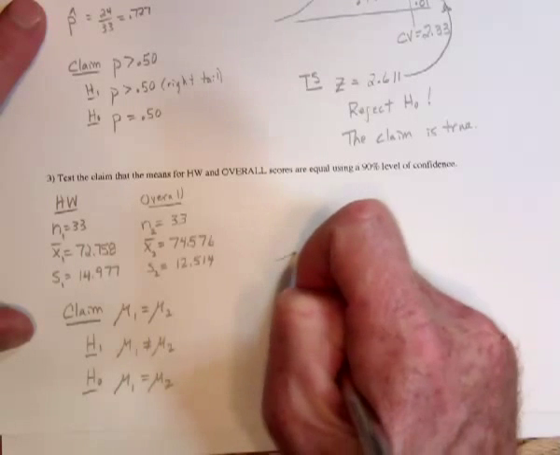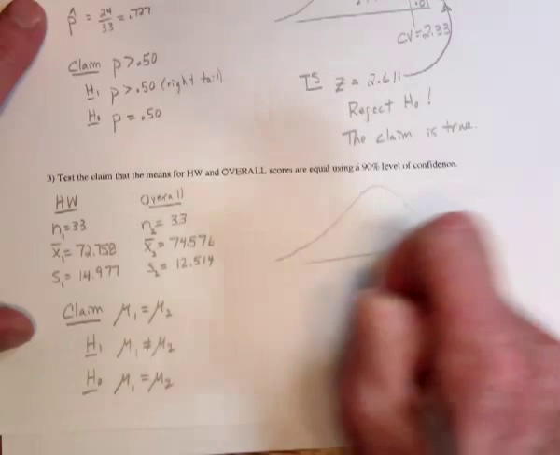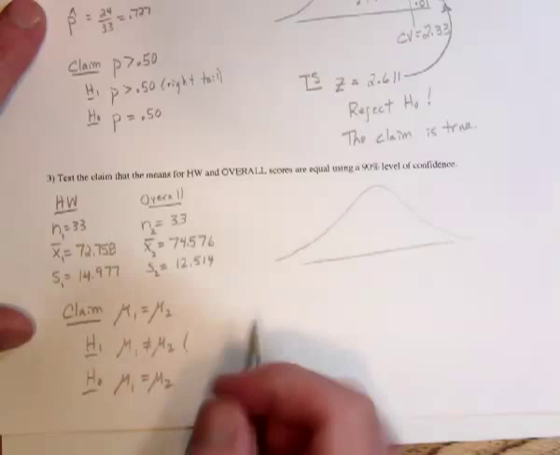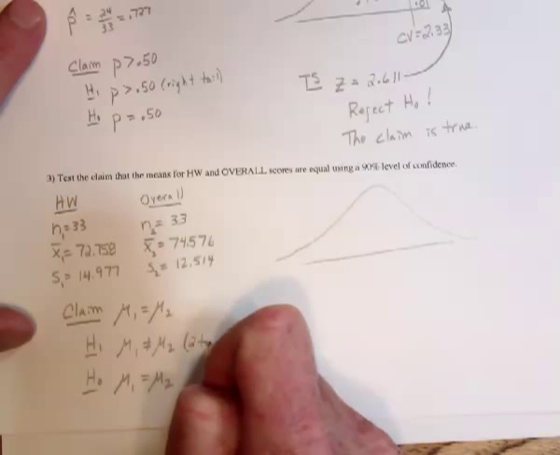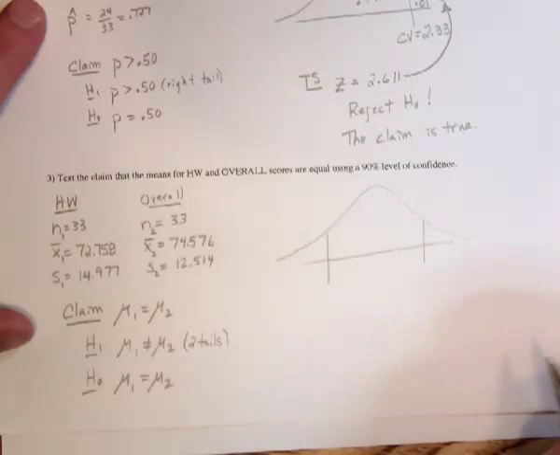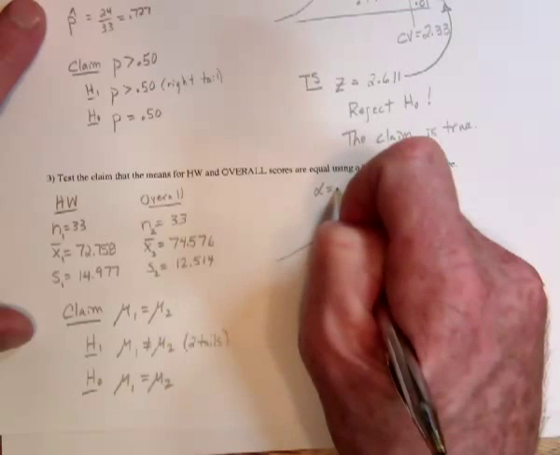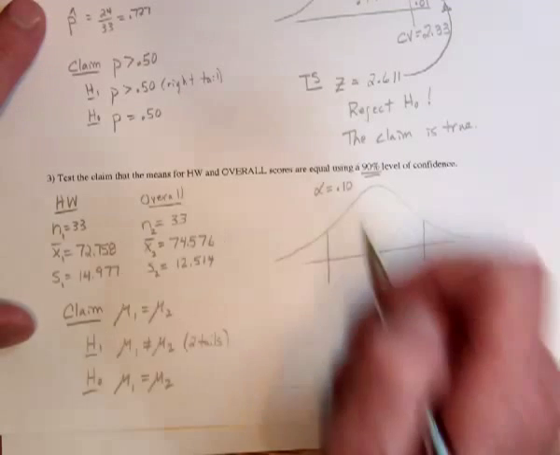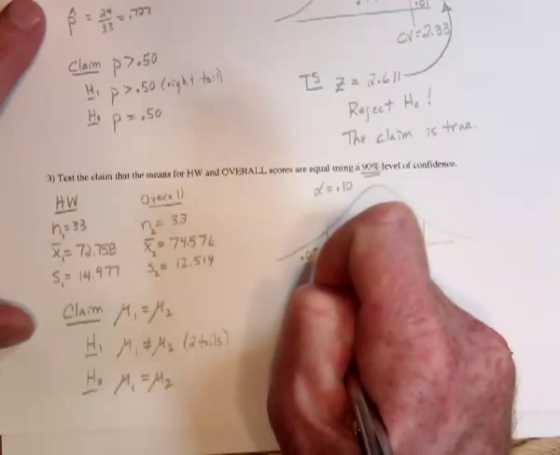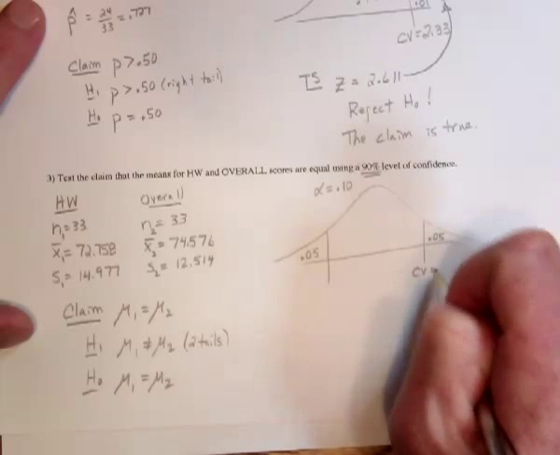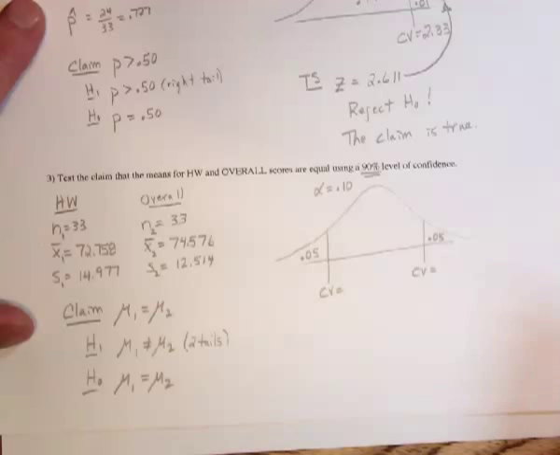Okay, then here's the normal distribution. Because this is not pointing to the left or the right, that means it's a two-tailed test. So we've got a tail and a tail. It turns out that alpha is equal to 10%, since we're going to be using a 90% level of confidence. So for the two tails, it has to add up to 10%, which means that it's 5% and 5%. And then find the critical values.